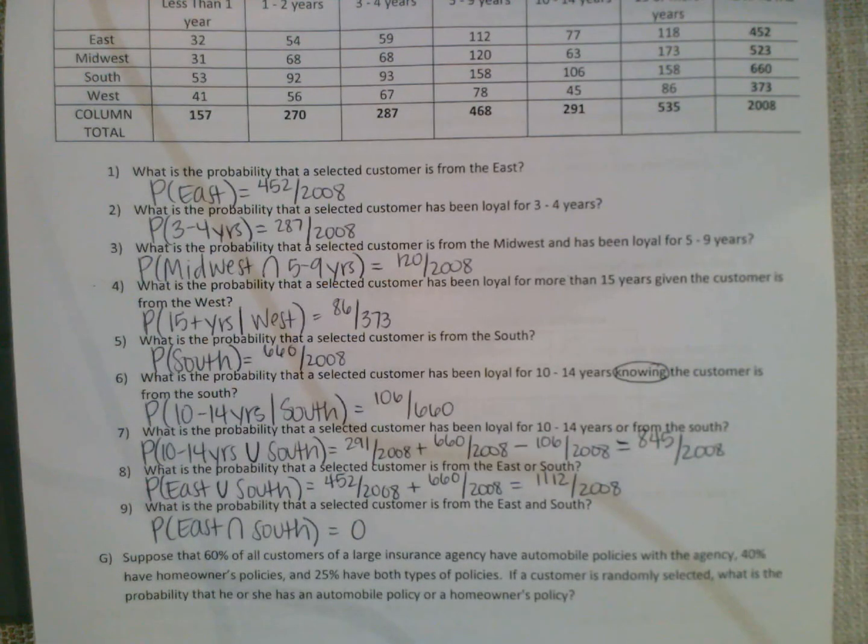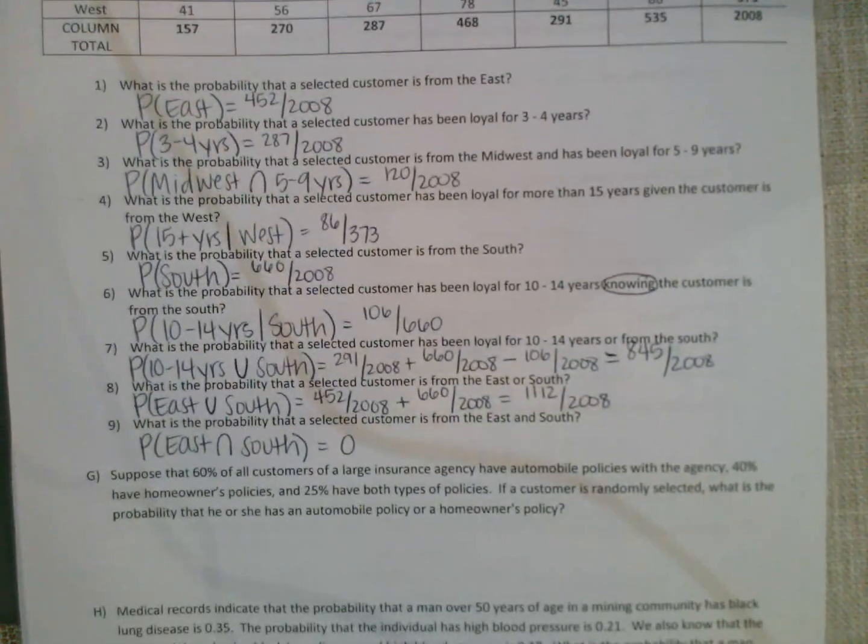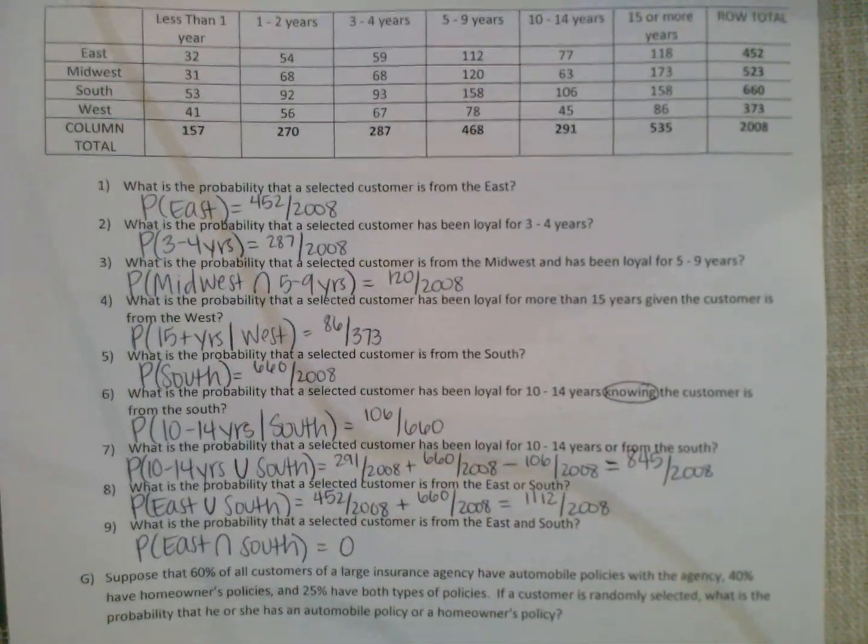What's the probability the customer's been loyal for 10 to 14 years if the customer is from the South? That would be conditional, the same way that it is in number 6. Okay, and then the bottom 2 I want to point out. Maybe I should leave the table up here so we can look at that.